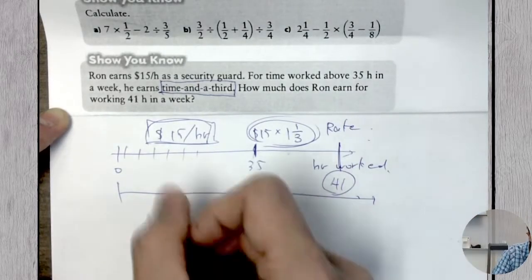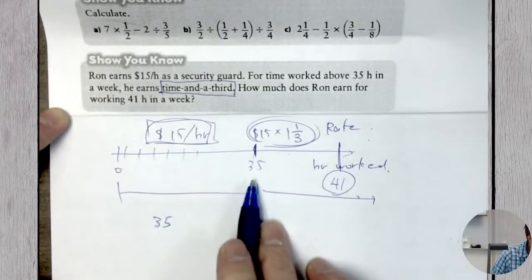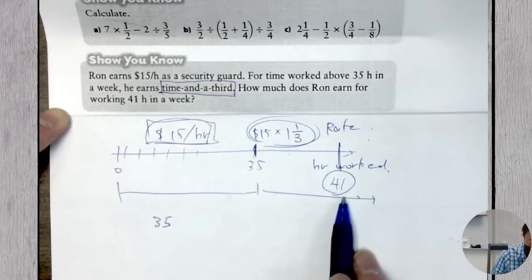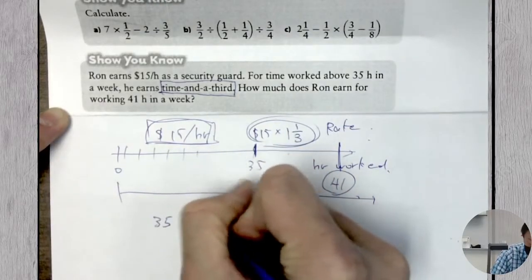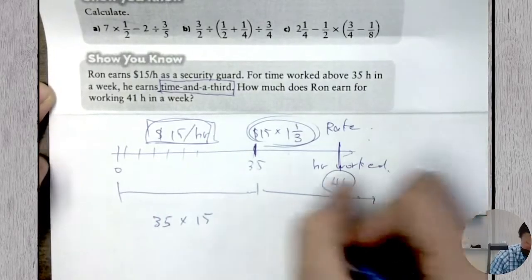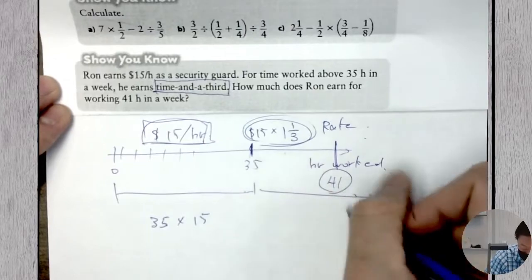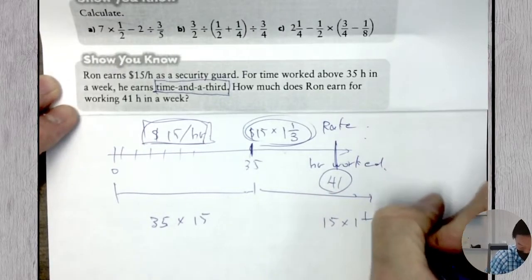Okay, in the first chunk, we know he worked 35 hours. He actually worked for 41 hours, but in the first 35 hours, the rate is the same, $15 per hour. Okay, so over here, every hour, it's 15 times 1 1/3.